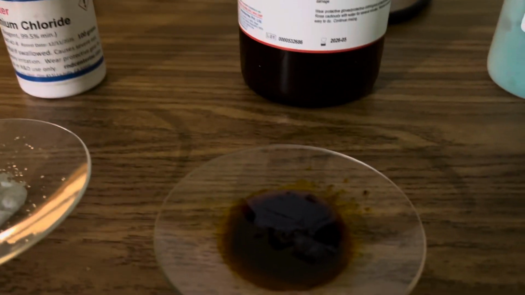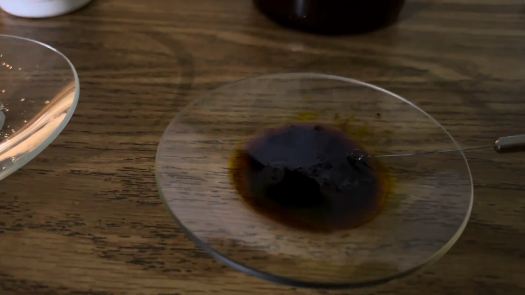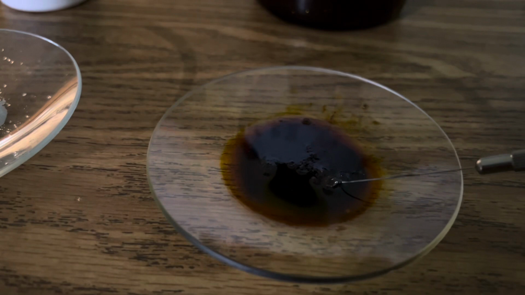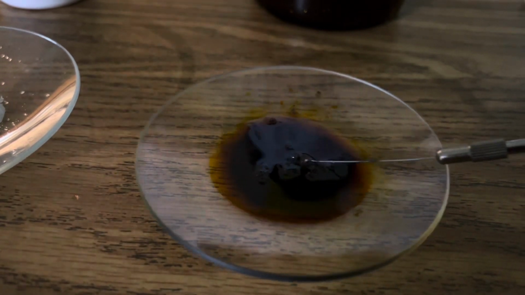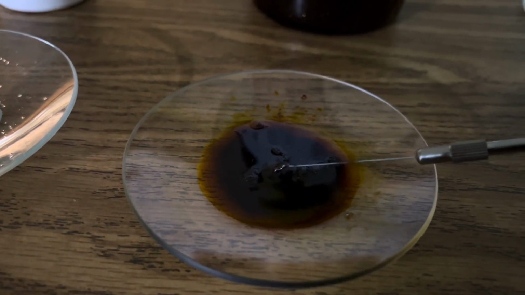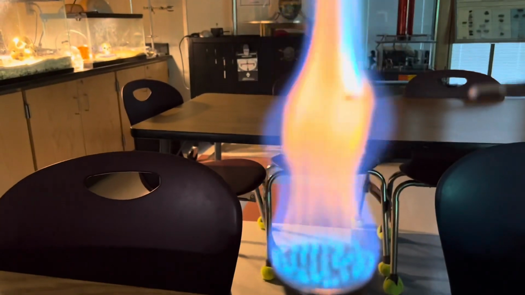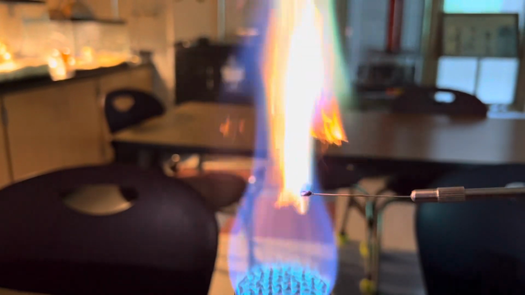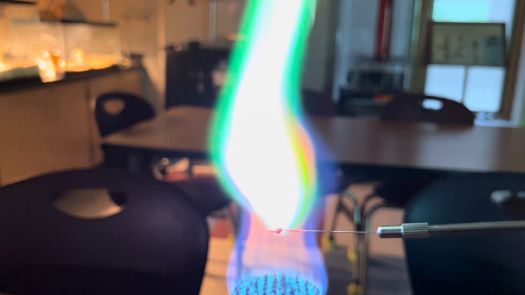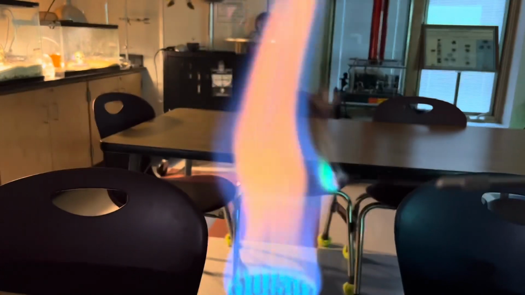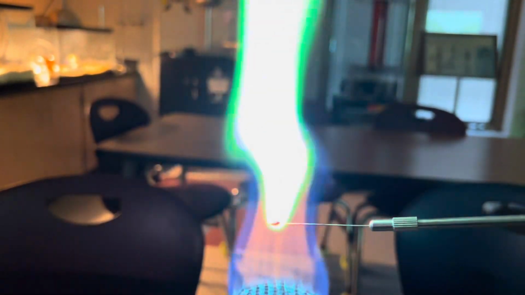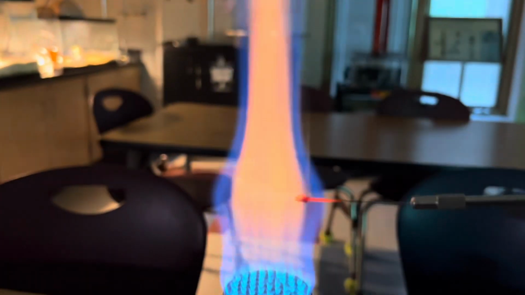And here's our sample of iron chloride or ferric chloride. We're going to get a little bit of slurry on our nichrome loop and see what color this produces. That is awesome. And that's iron chloride.